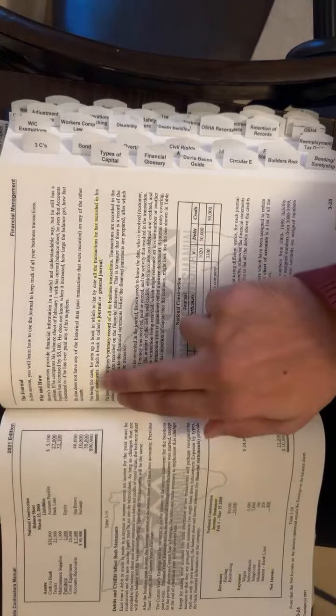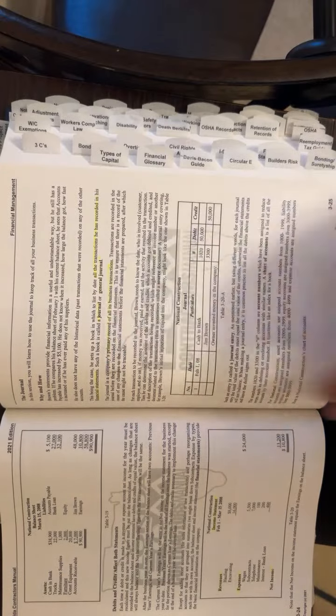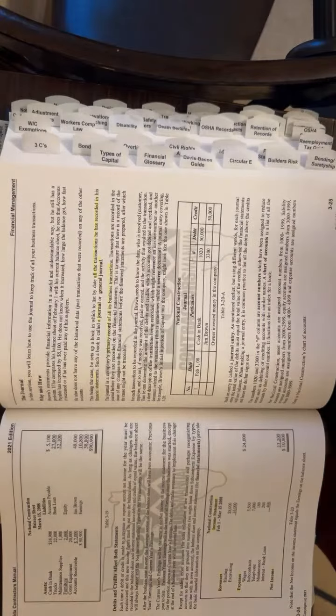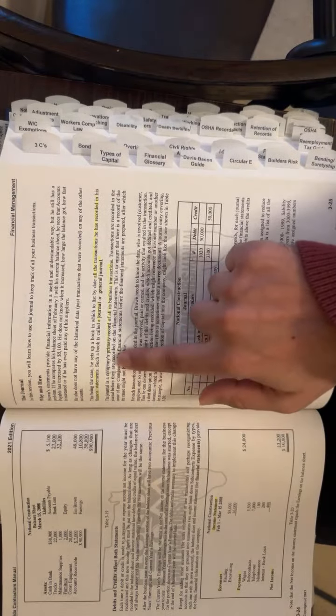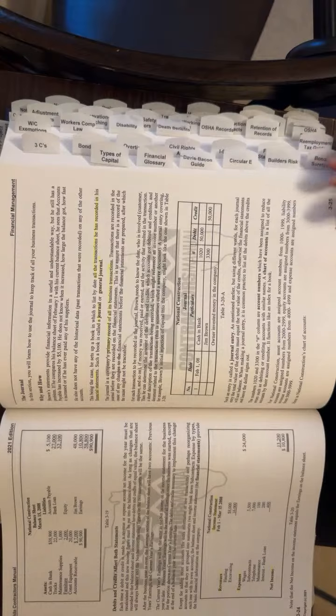Page 325. This being the case, he sets up a book in which to list all the transactions he has to record in his financial statements. Such a book is called a journal or general journal. This journal is a company's primary record of all its business transactions. Just highlight the parts that I will be speaking of and leave the rest.